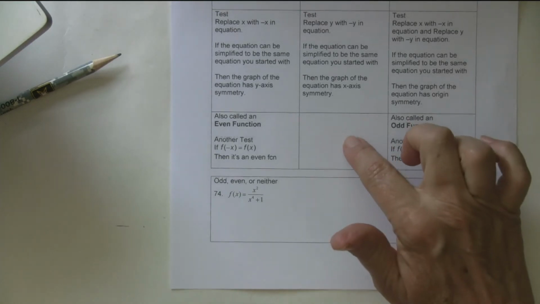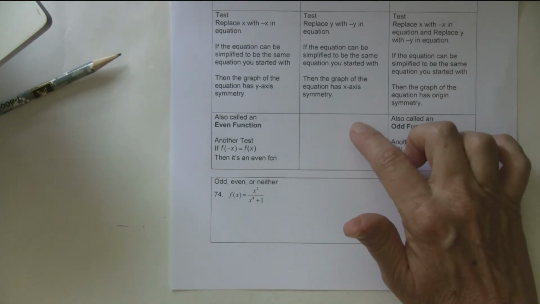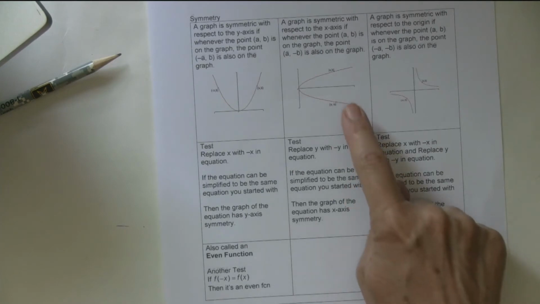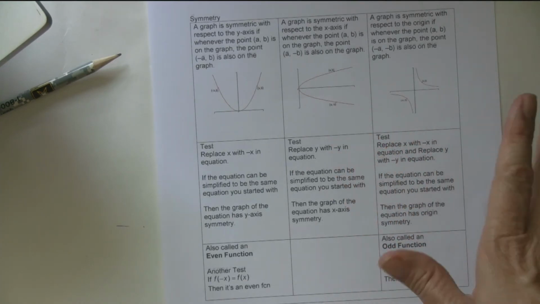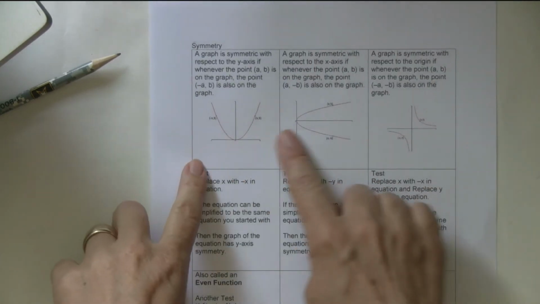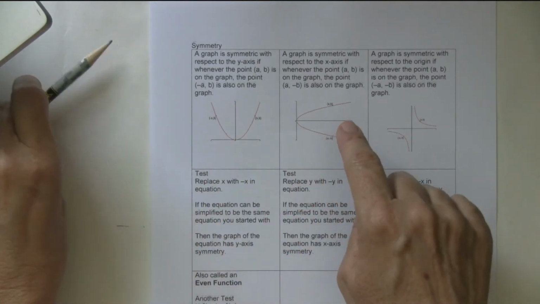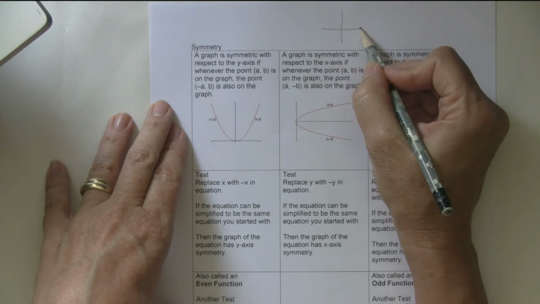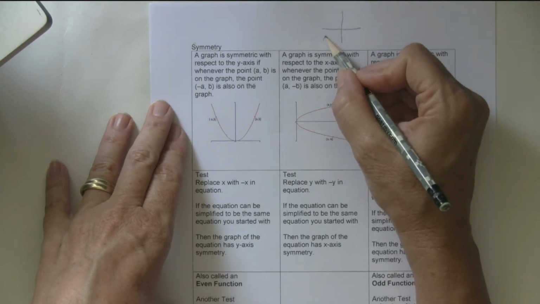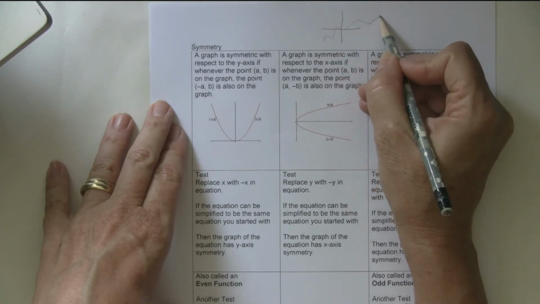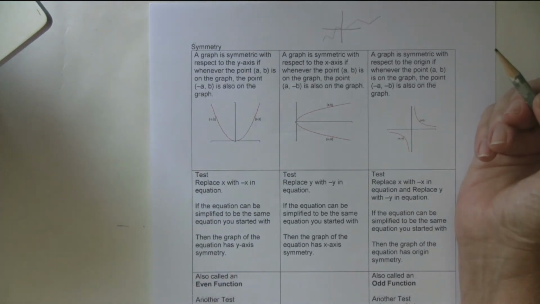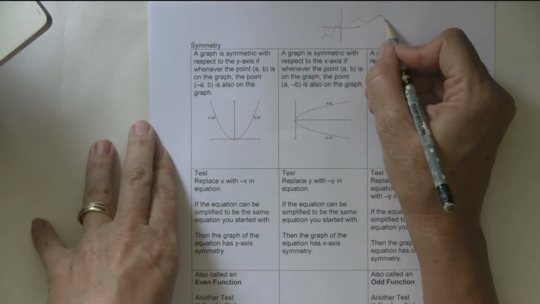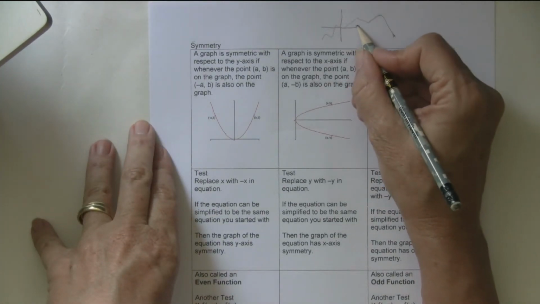And neither doesn't mean that it has x-axis symmetry. Neither means it has no symmetry. And so here I've got things that have symmetry, but I could have had something that's all wild and doesn't have symmetry. Maybe I'll make it go really wild and not have any symmetry.